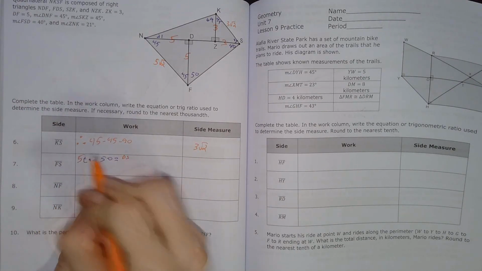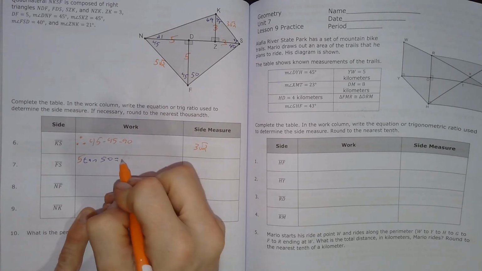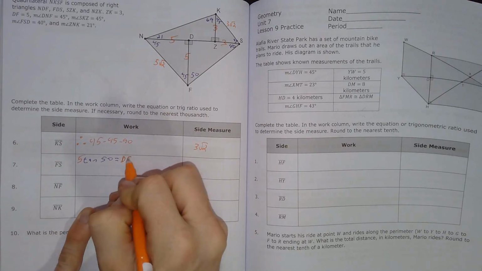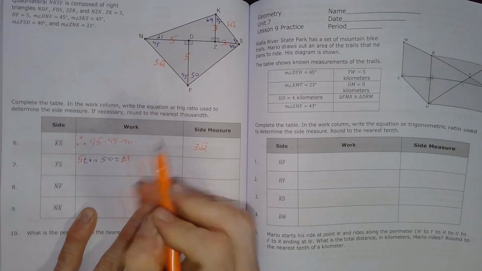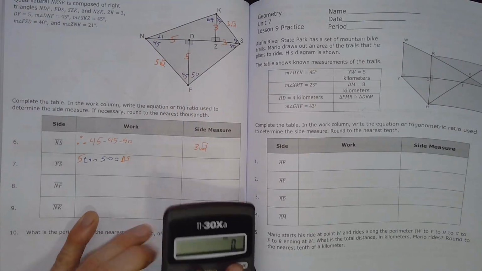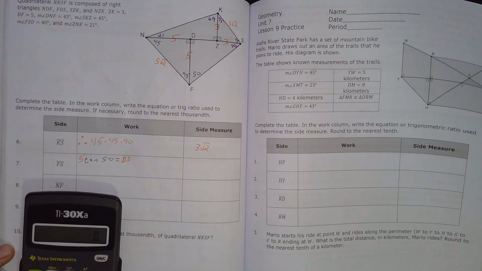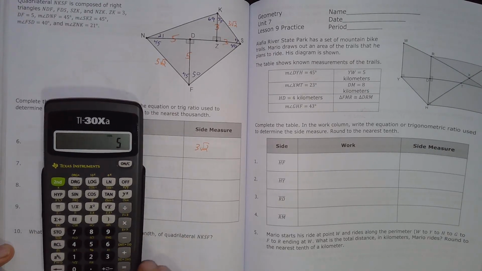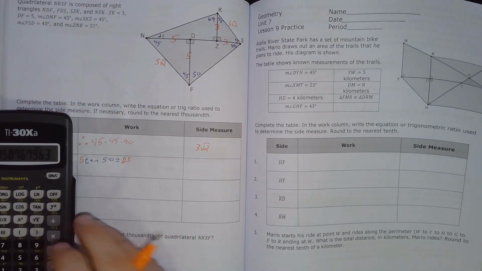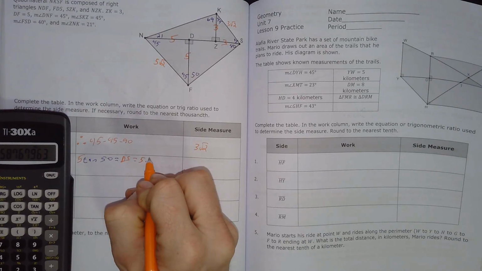So it's 5. All right, so 5 times the tangent of 50 equals DS. That's going to equal 5.959.